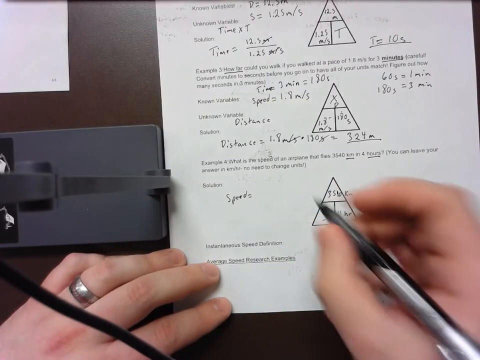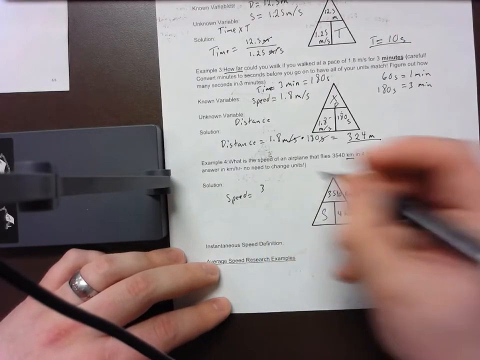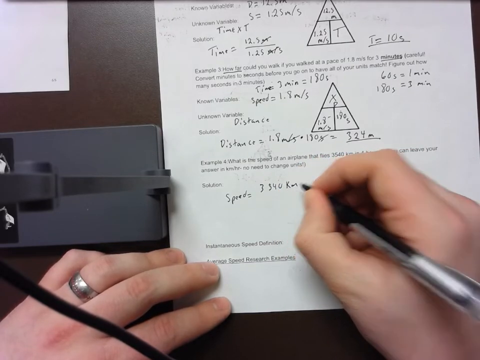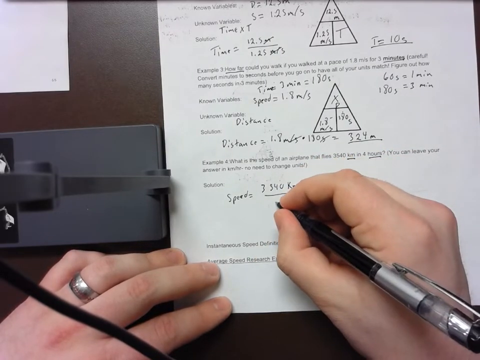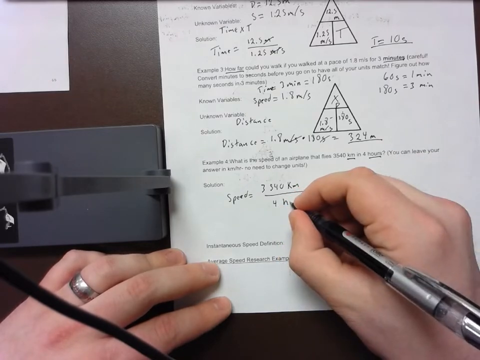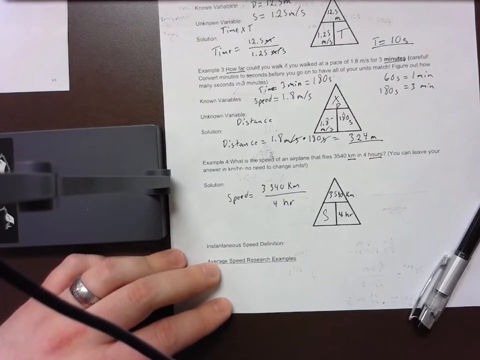So that means we are going to go 3,540 kilometers divided by 4. You can just do H, you can do HR. It really doesn't matter. We'll do HR just to make it easier to understand. So 3,540 divided by 4 equals.